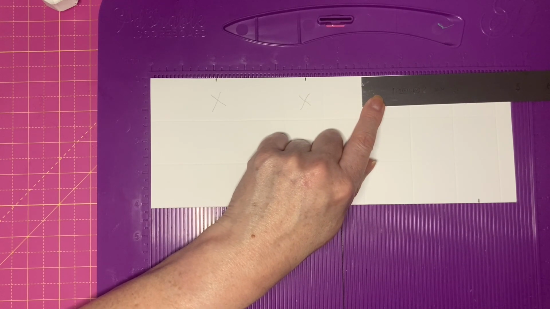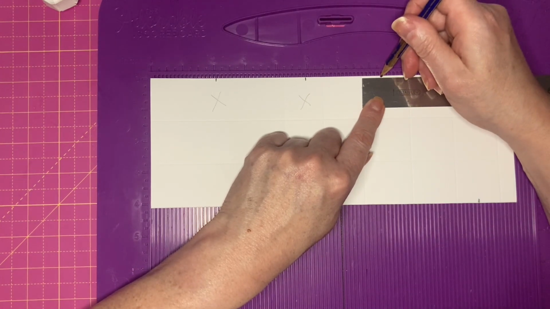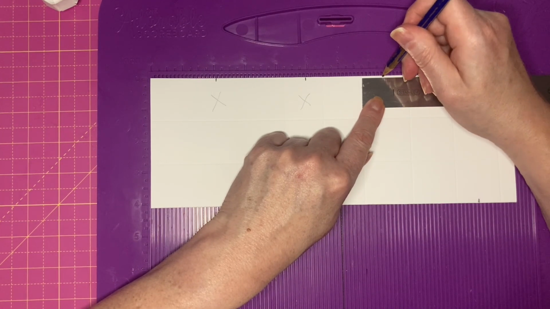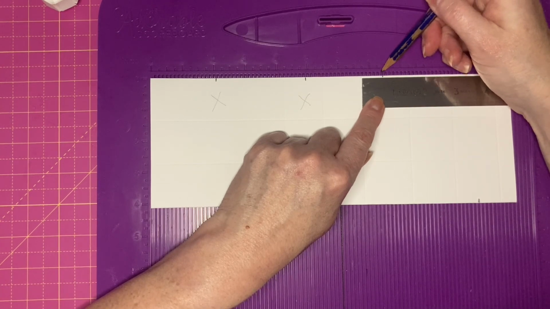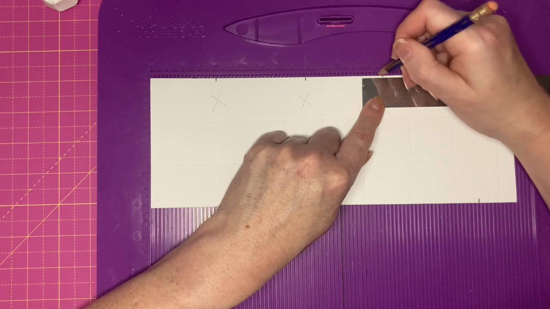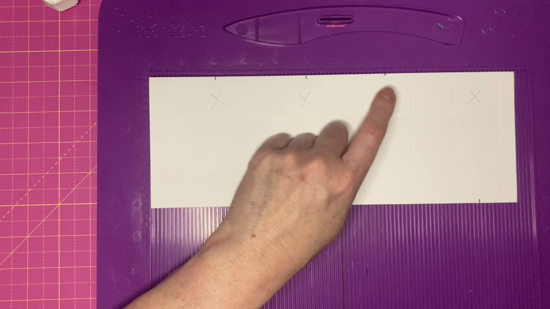Move along to line my ruler up with the edge of square number 6. Mark at 5 and 1/16. So I'm just to the left of the 7.5-inch mark.